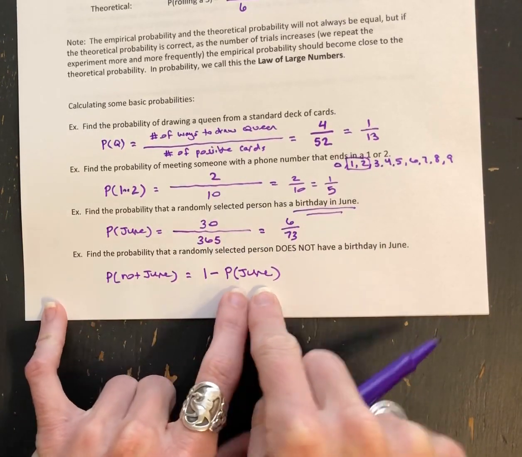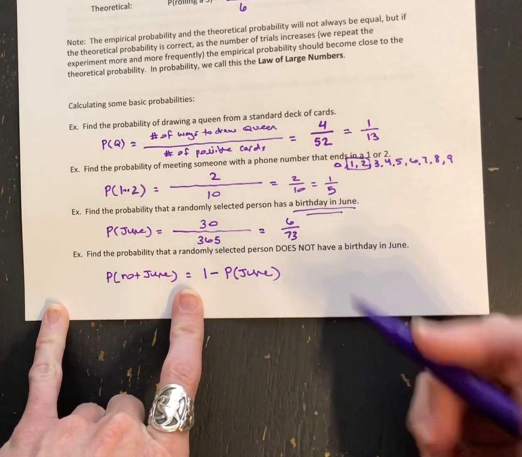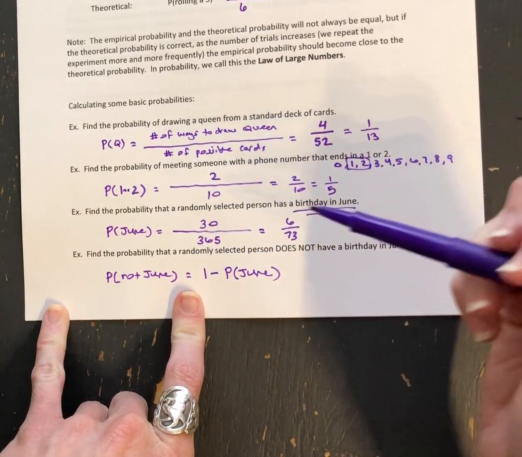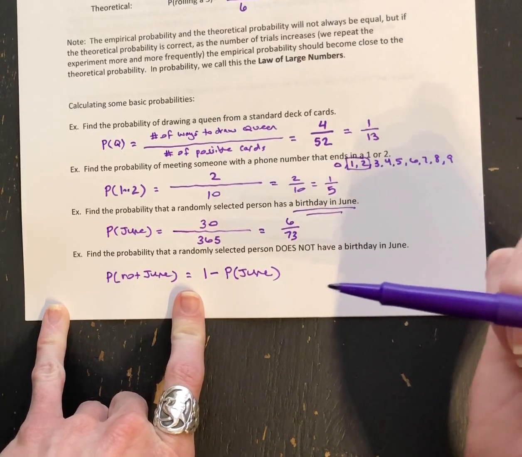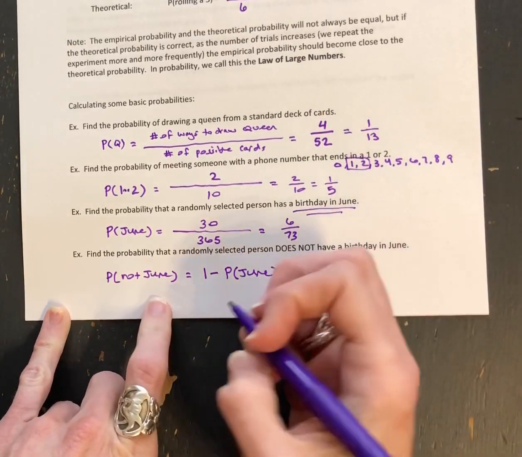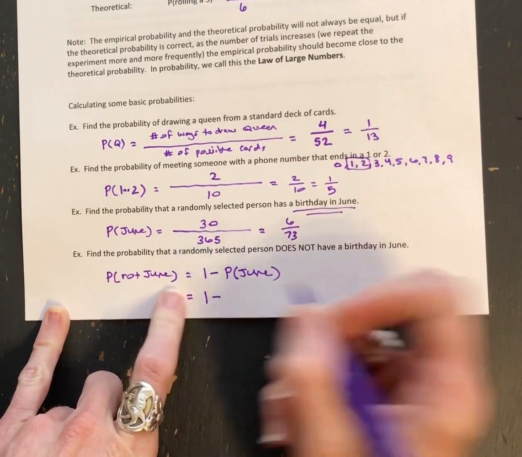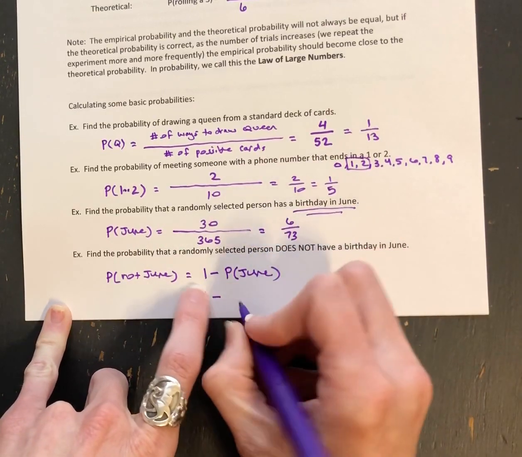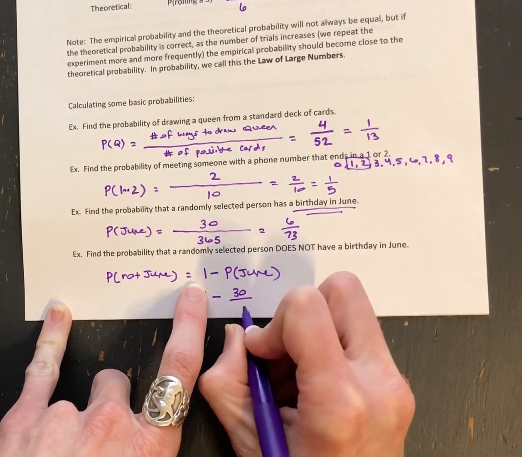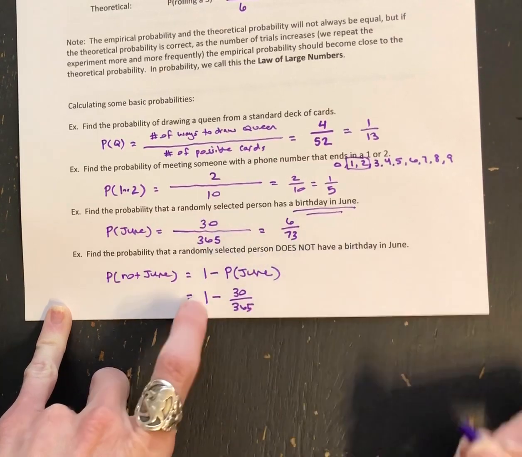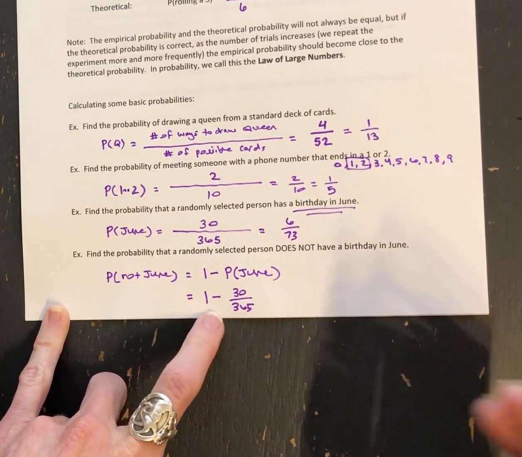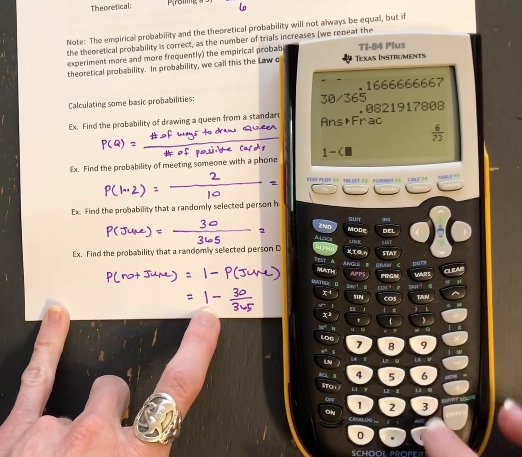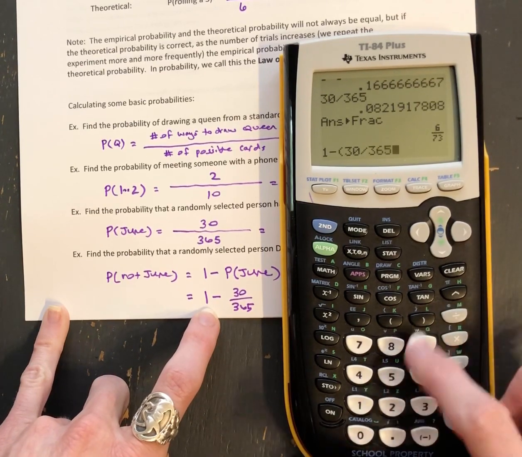So if I wanted to, the other way I could do this is I could find the probability that they were born in January, February, March, April, May, July, August, September, October, November, and December. But that's a long process, and so it's going to be faster just to say, well, everything else, right? Either they were born in June or they weren't. So everything else is going to be part of not June. So we need 1 minus 30 out of 365.